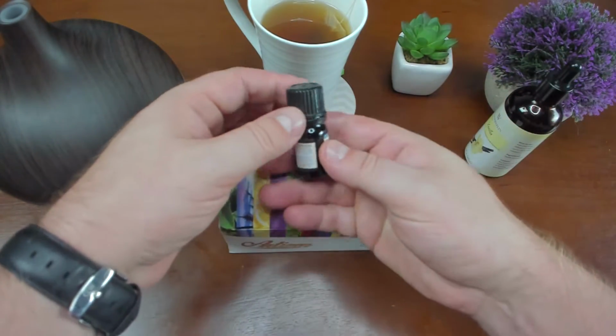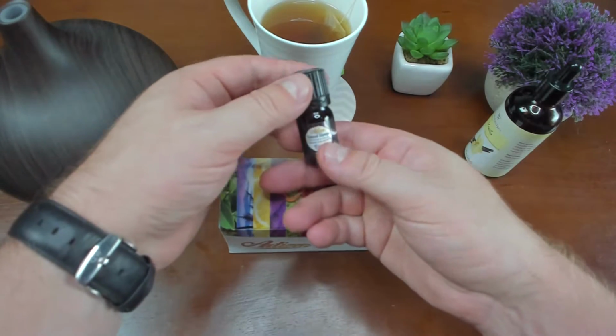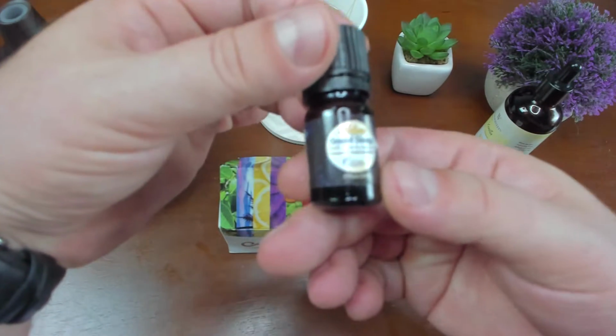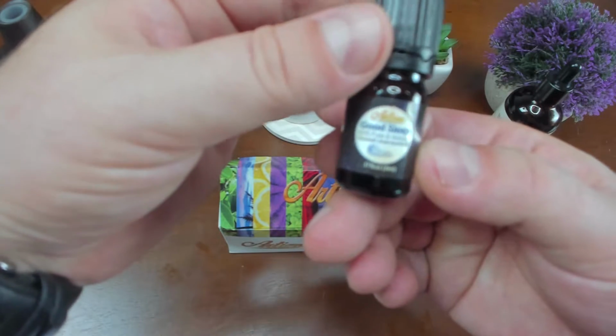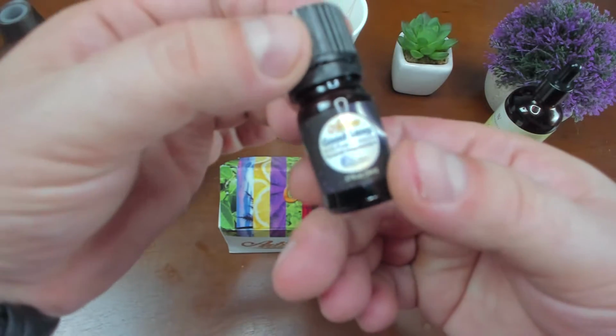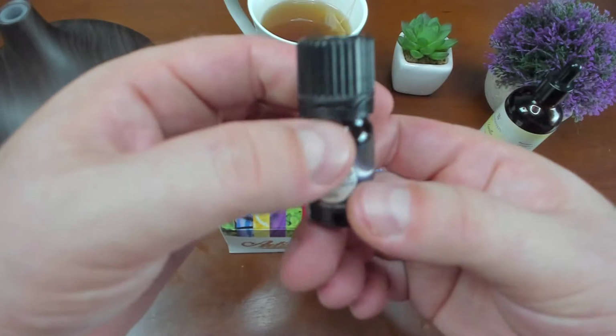So, the first oil we have here is Good Sleep. So, let's go ahead and smell it.